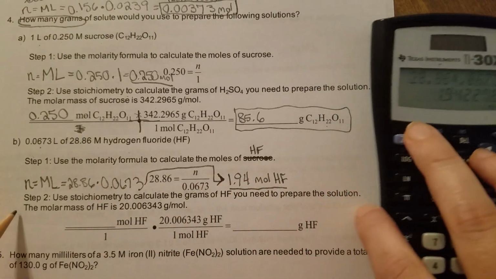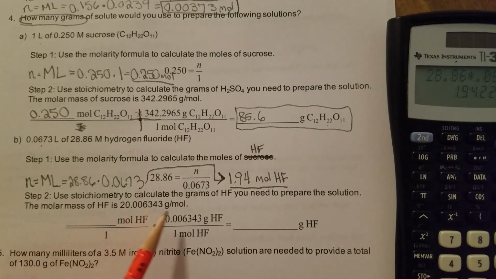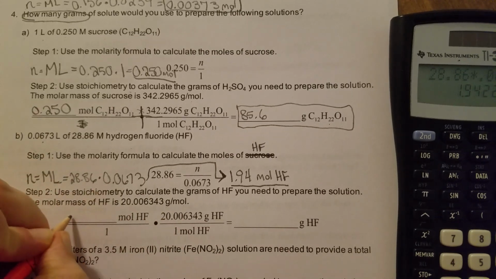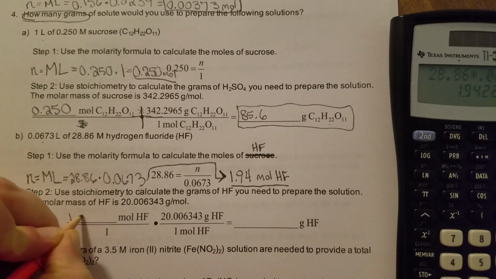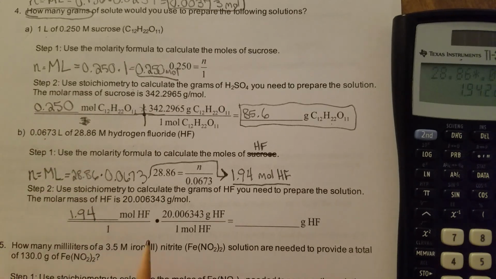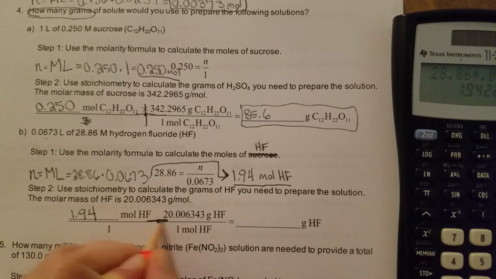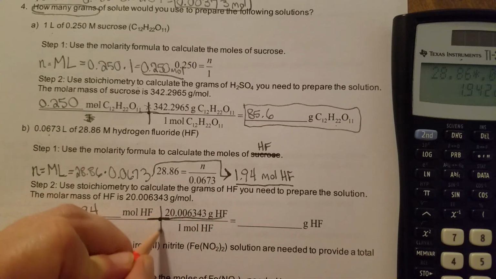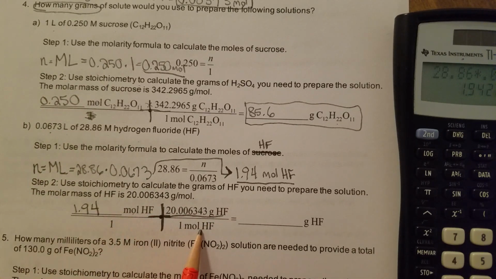Okay, and then step 2, use stoichiometry to calculate the grams of HF you need to prepare the solution. The molar mass of HF is 20.006343 grams per mole. All right, so our number of moles of HF, 1.94 moles of HF. And then we're not used to seeing it as times and fractions. We're used to having a long line here and a wall built here. You move your unit and substance down and over, change moles to grams using molar mass, always goes with grams.